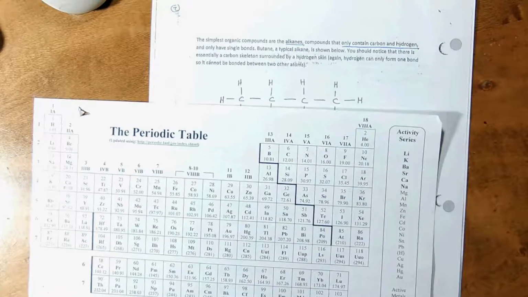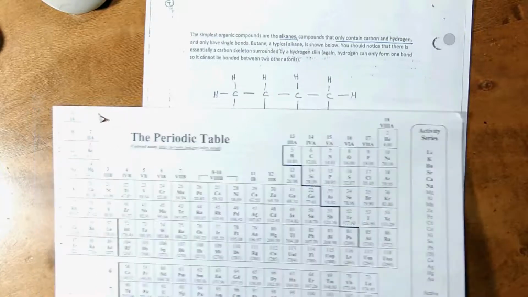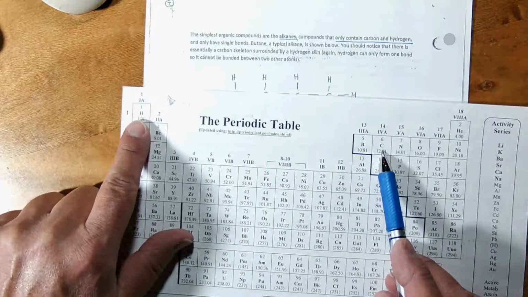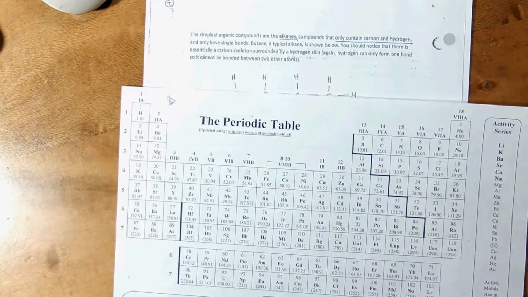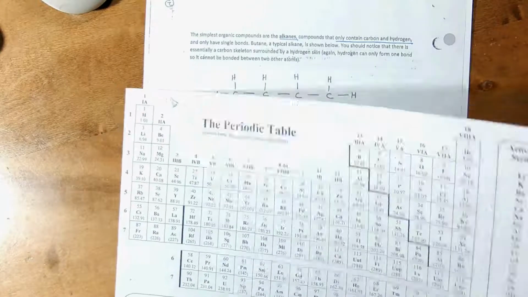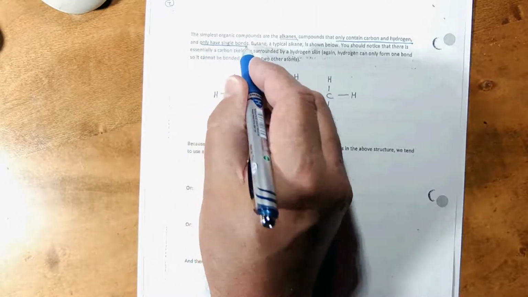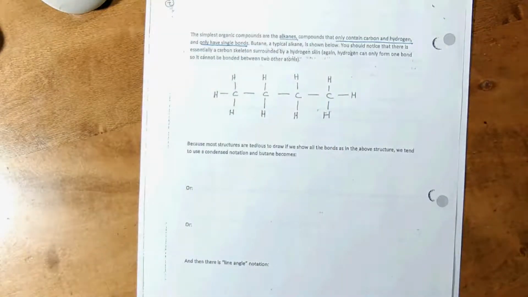But the simplest of all the organic compounds only contain 2 elements, carbon and hydrogen. And if you only have single bonds, so you only have carbon and hydrogen, you only have single bonds, you are classified as an alkane.